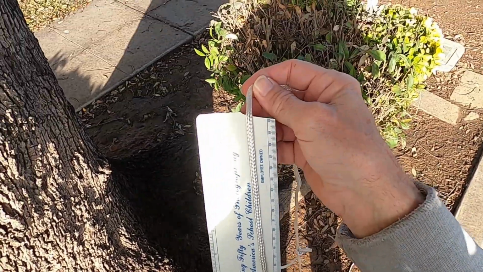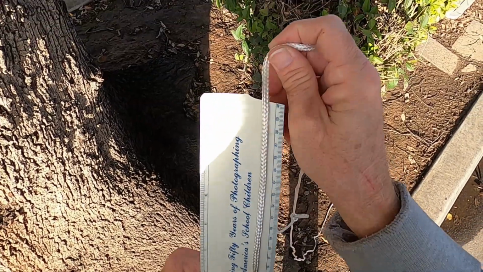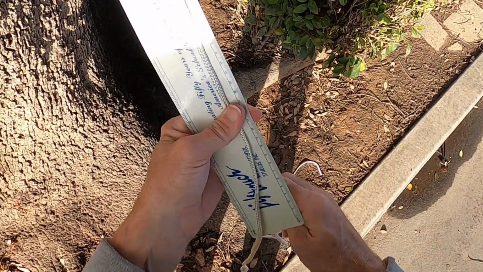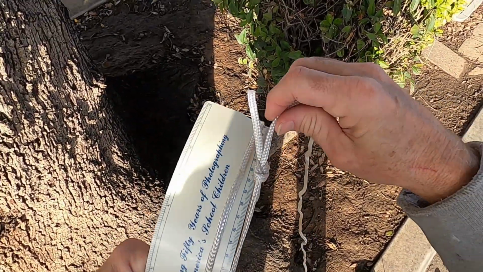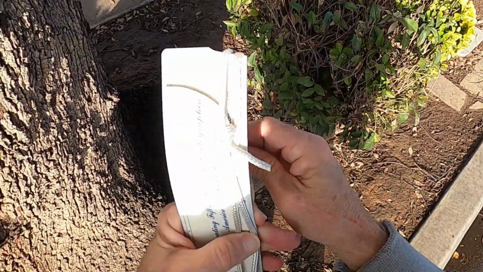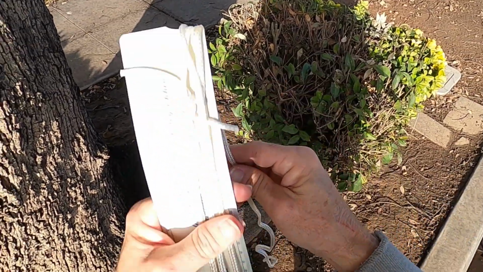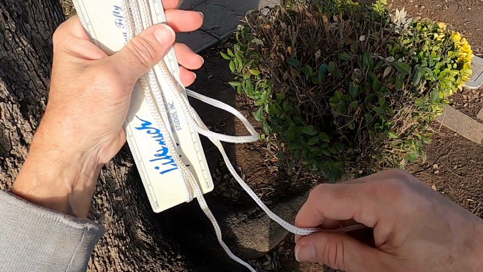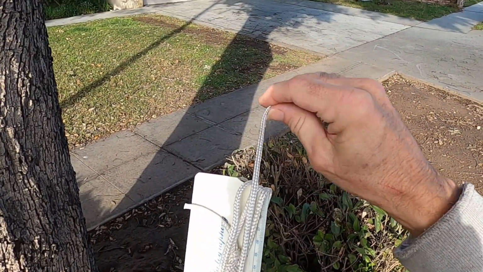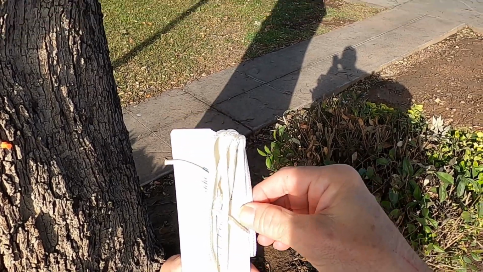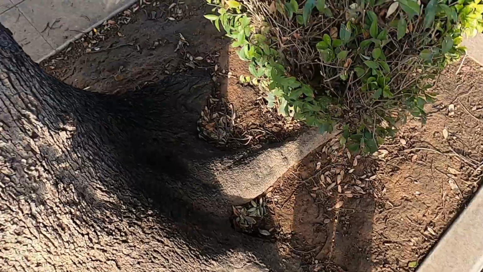So that's 30, 60, 90, 120, 150, 180, 210, and 10 more. So that's 220 centimeters.